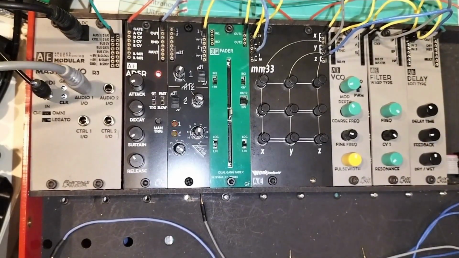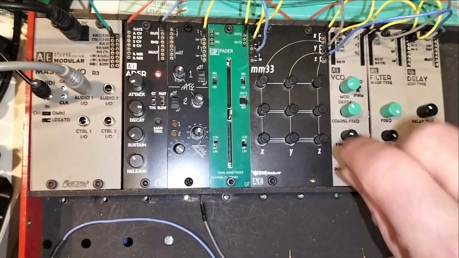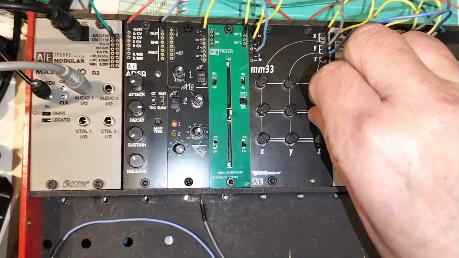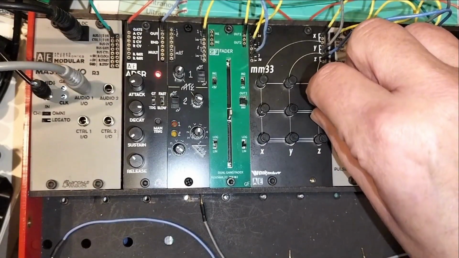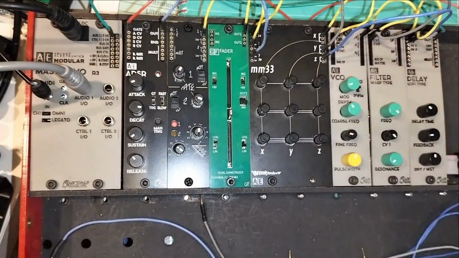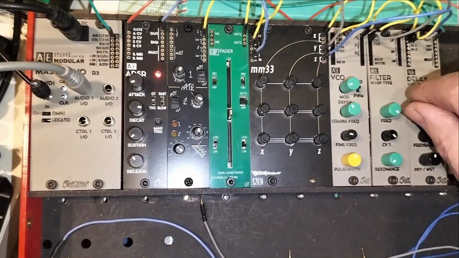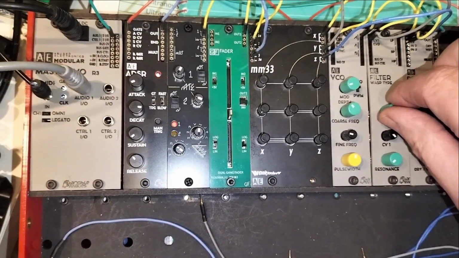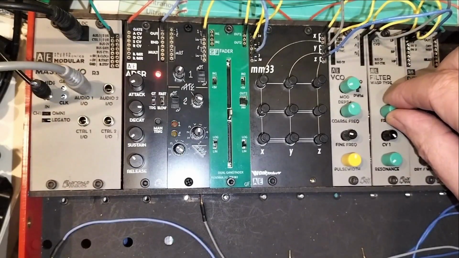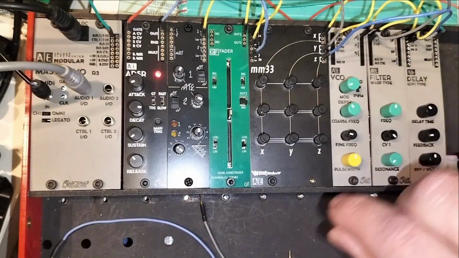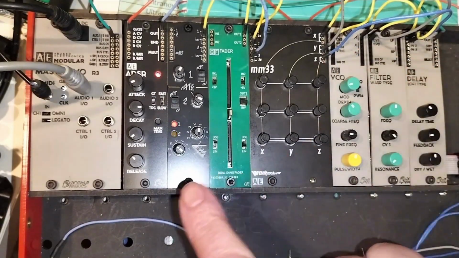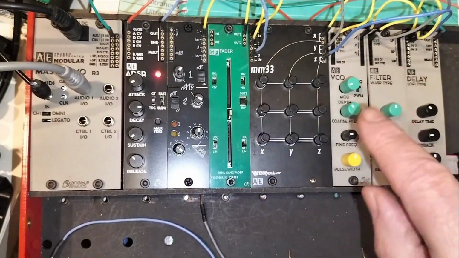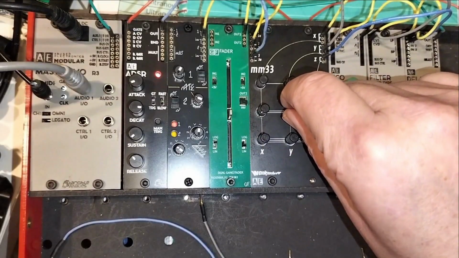I'll turn the volume up here, that might help. Okay, so let's mess with the frequency now on the filter. So let's put a little bit of LFO into the filter. So again, the LFO is number 2, and it's picked Y.